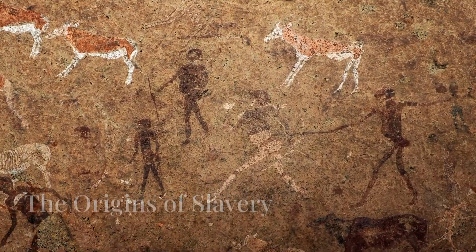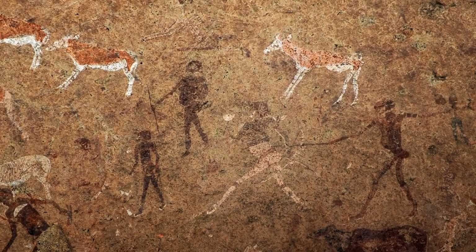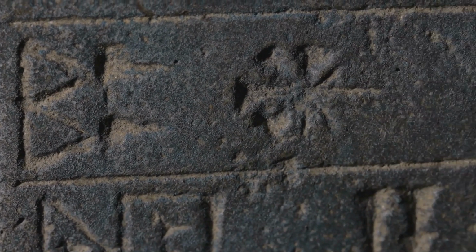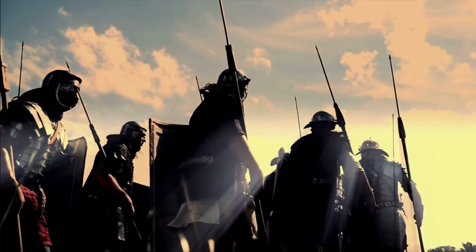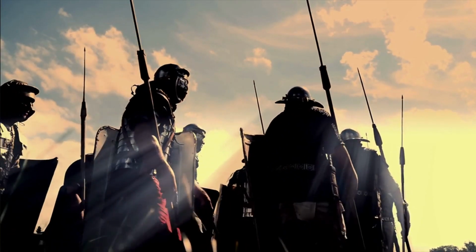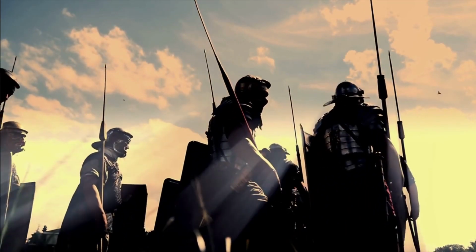Slavery has existed for as long as human civilization. The history records date back to around 3100 BCE in Mesopotamia. Here, slaves were often prisoners of war, debtors, or criminals, forced to labor under harsh conditions.